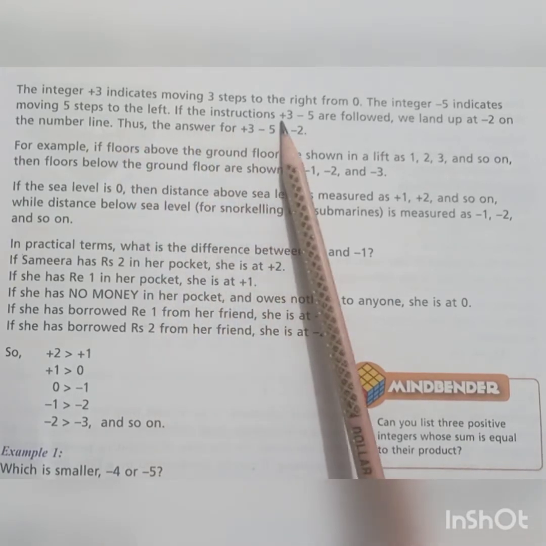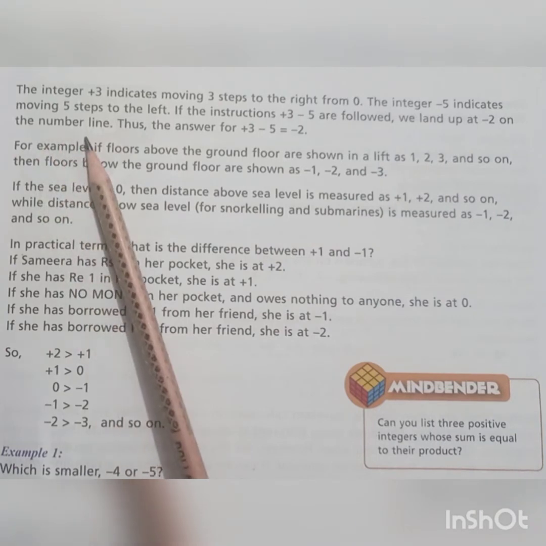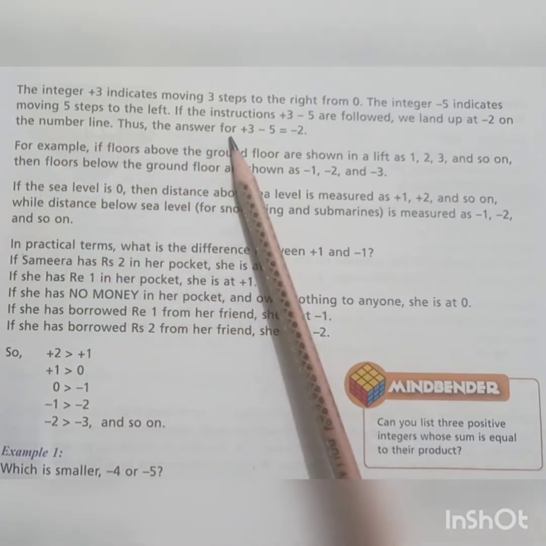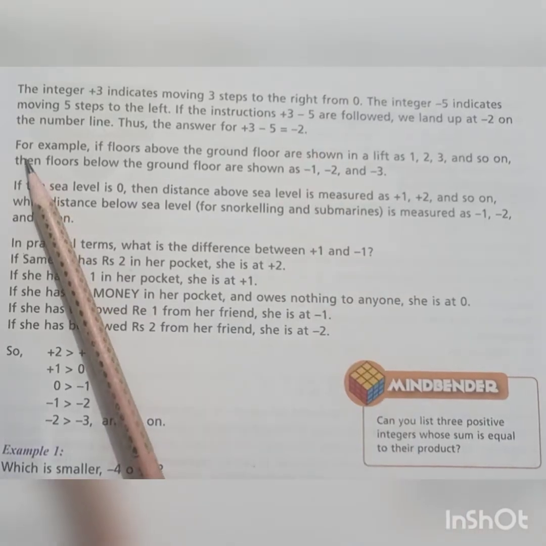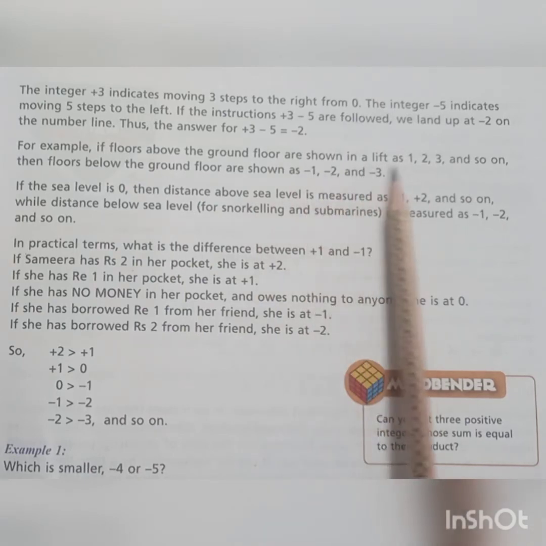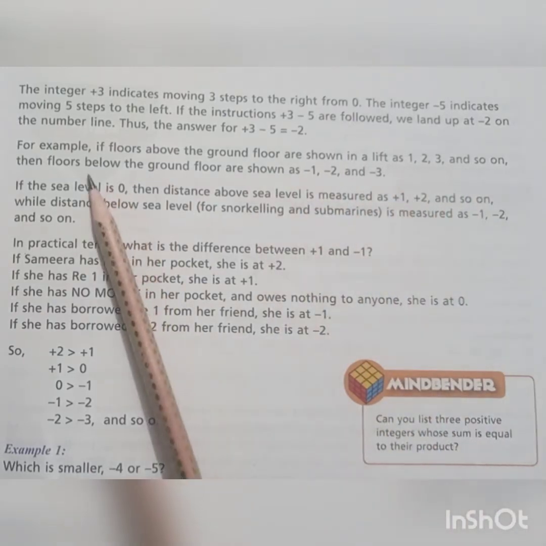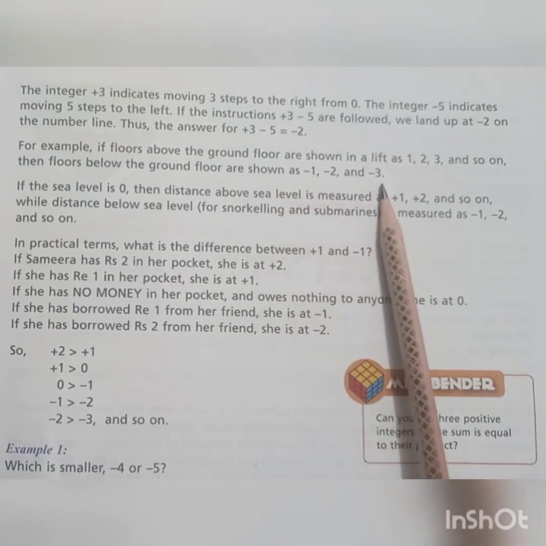If the instructions +3 -5 are followed, we'll end up at -2 on the number line. Thus the answer for +3 -5 is equal to -2. Now students, let's see another example. For example, if floors above the ground floor are shown in a lift as 1, 2, 3 and so on, then floors below the ground floor are shown as -1, -2 and -3.